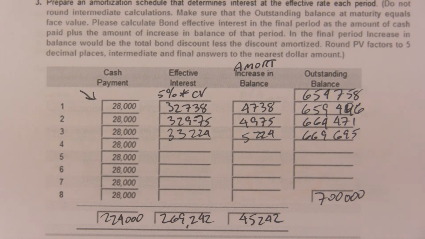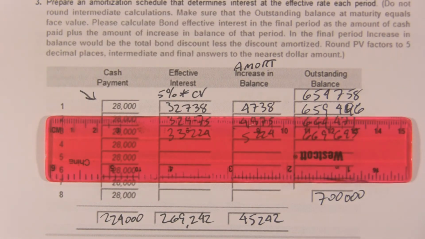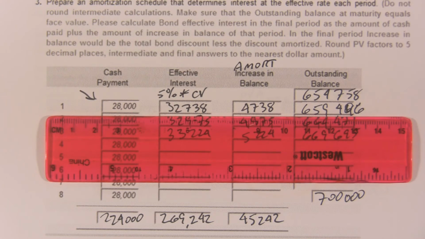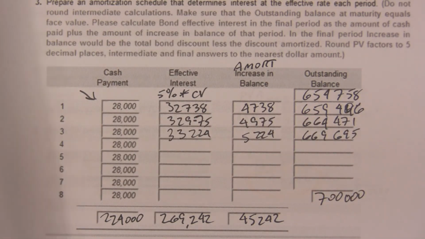Now it says, prepare the journal entry to record interest on June 30th, 2013. That's this one. Okay? So our interest expense is $32,738. Our cash is $28,000, and the amortized amount, the discount that we are using up, is $4,738.